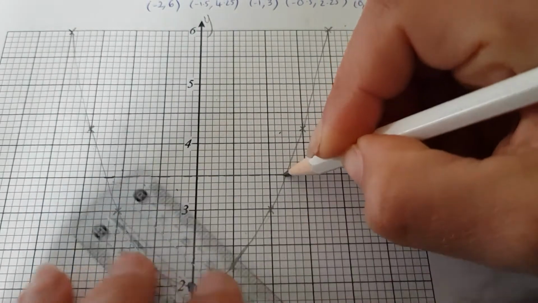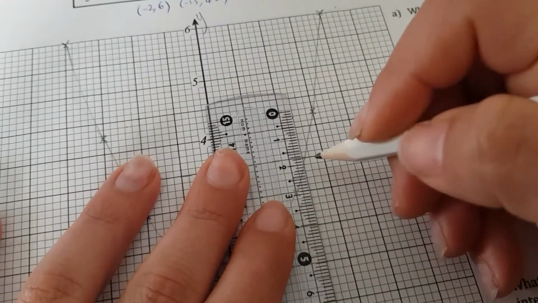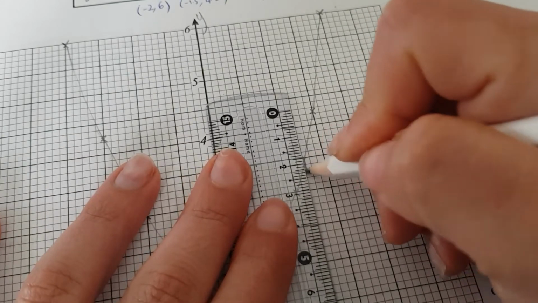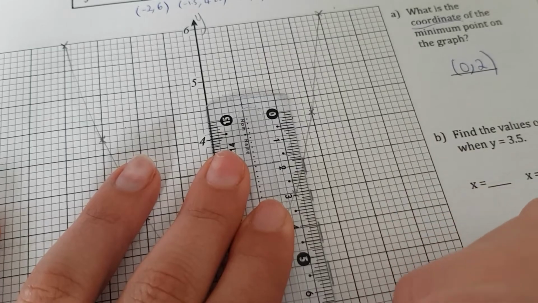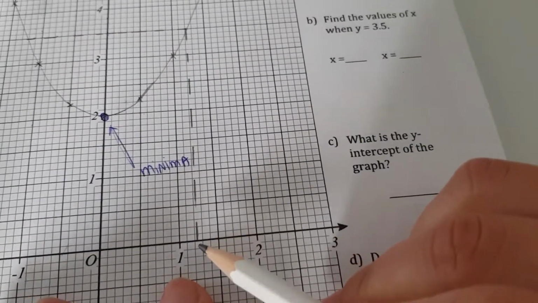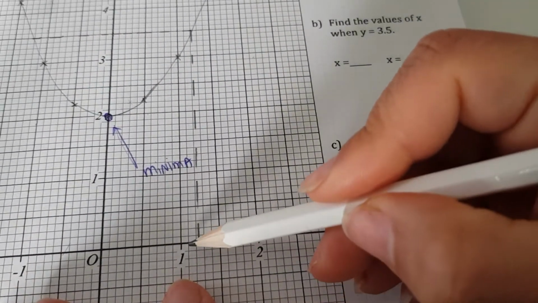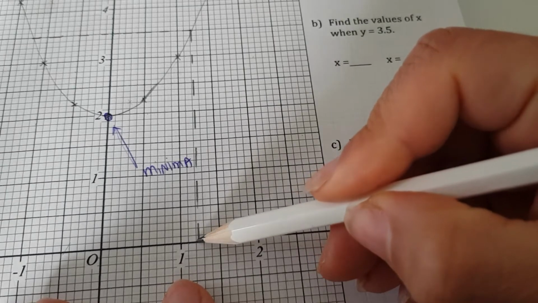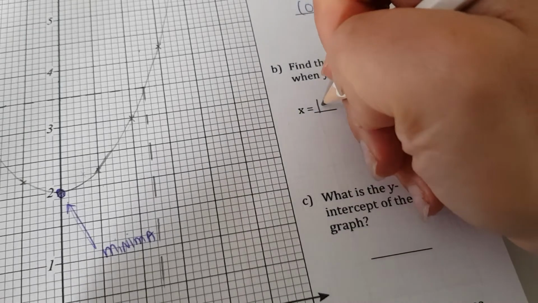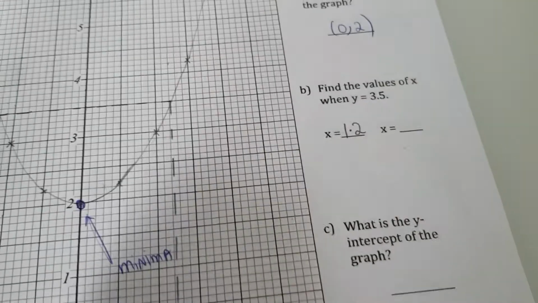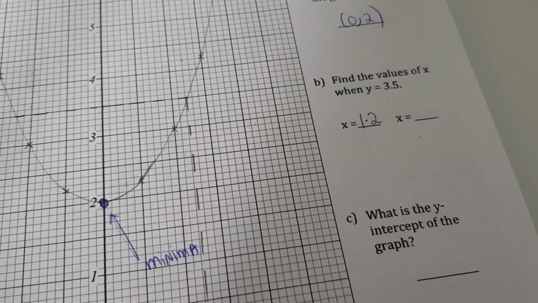Okay, we meet the curve over here, and we read that value. Mine there is around 1.22. Let's say 1.2, okay? Yours shouldn't be accurate to mine.